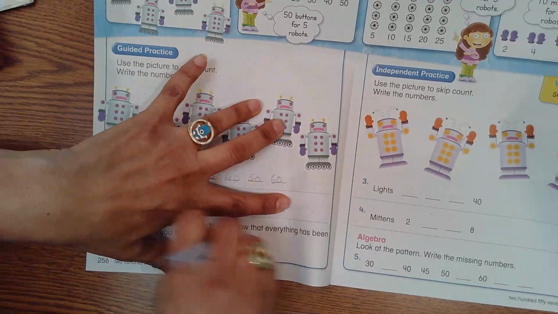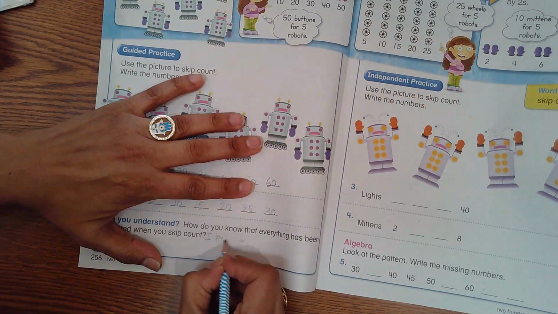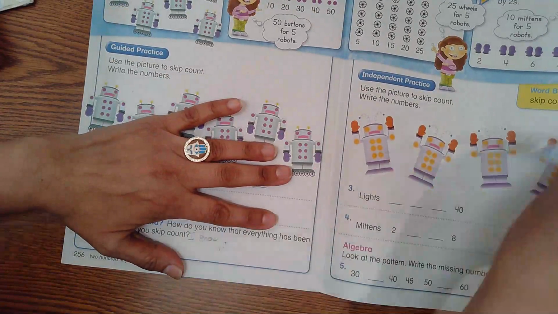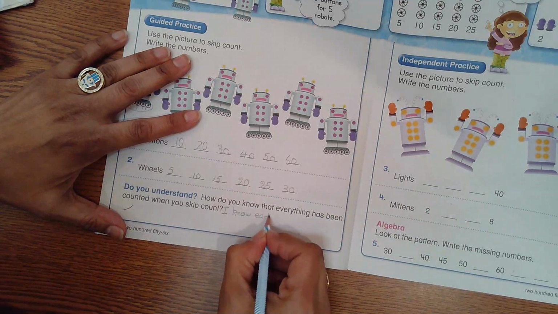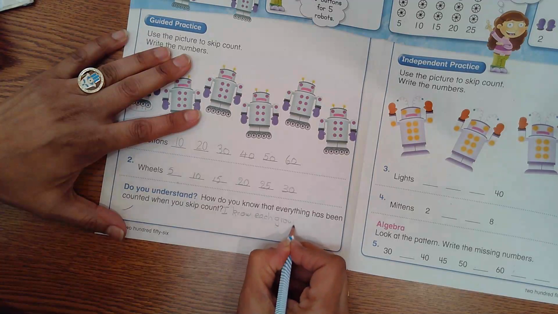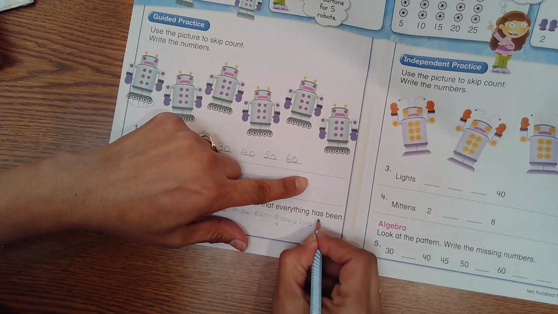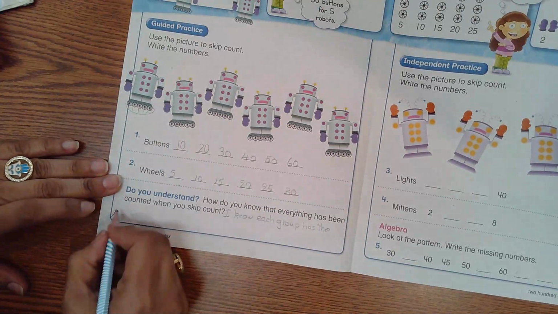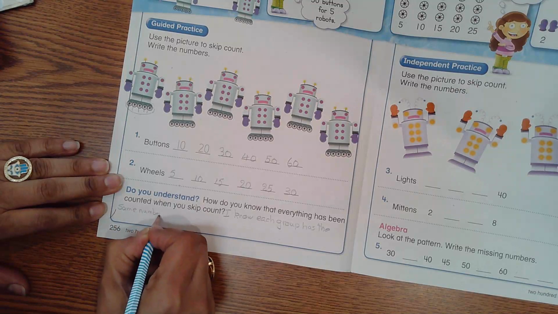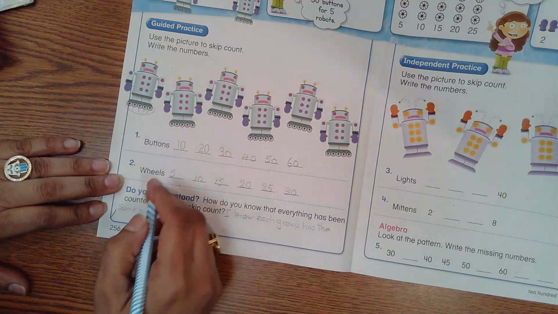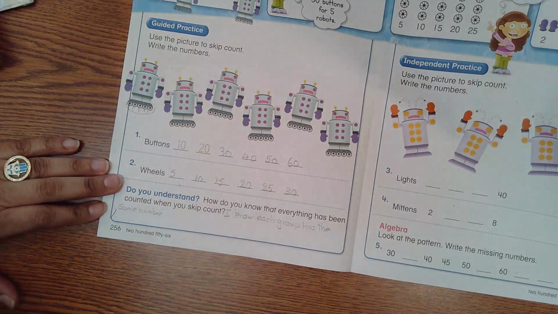Let's do like you're talking about yourself, and they're asking you, so we're gonna say, I know that each group has the same number. And that's when we give examples like each robot has 5 wheels or 2 mittens or 10 buttons. So I can count by that number.